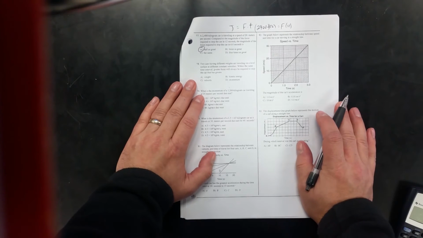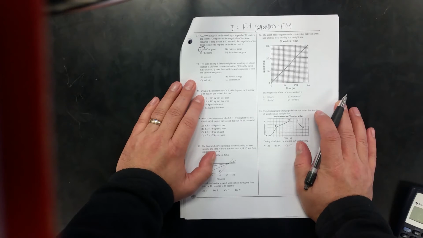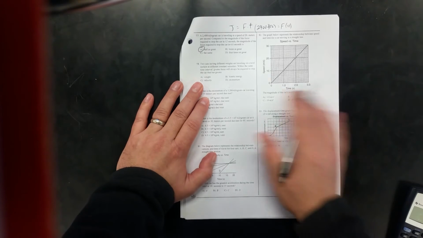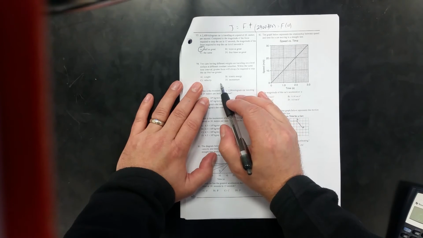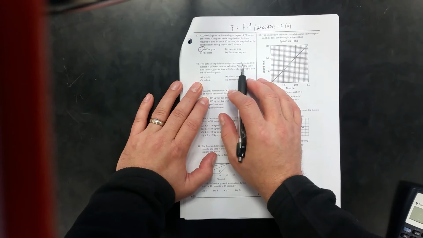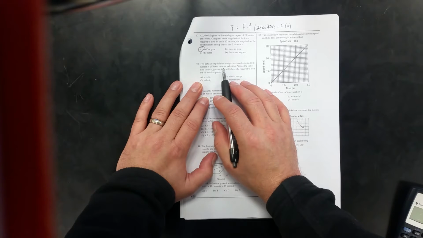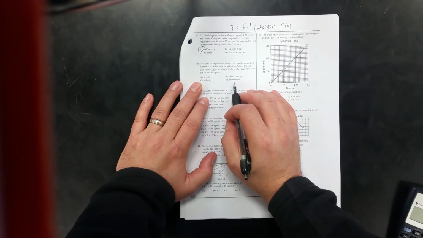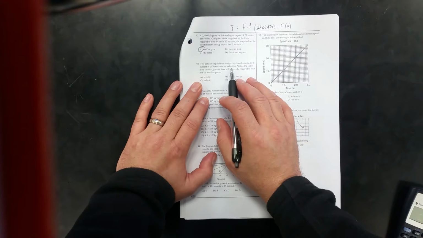Two cars having different weights are traveling on a level surface at a constant velocity. The greater force will be required to stop the car that has a greater... should end up being mass, I would think. Let's see. Having different weights, traveling on a surface at different constant velocities. Oh, they have different velocities.